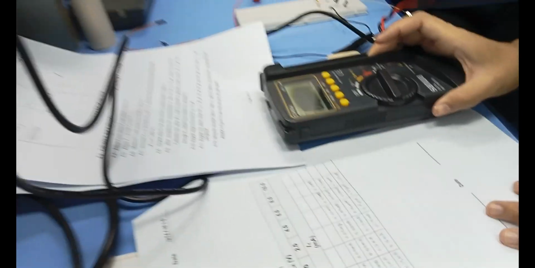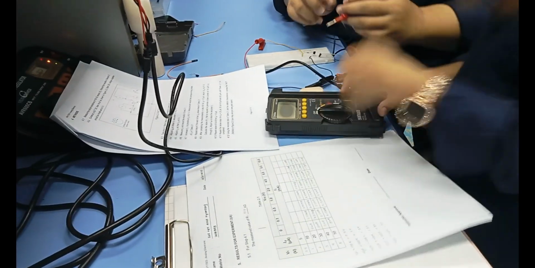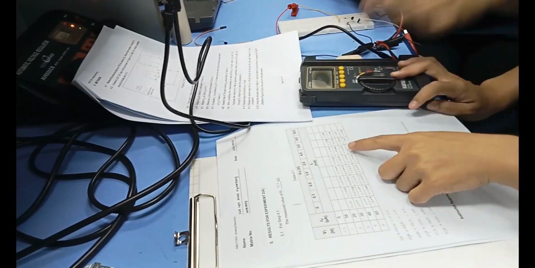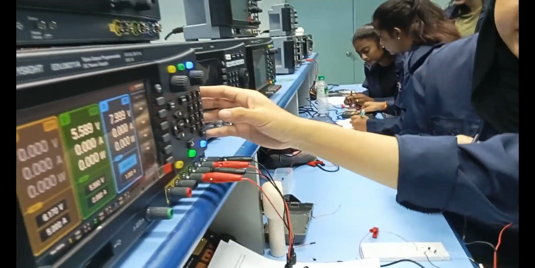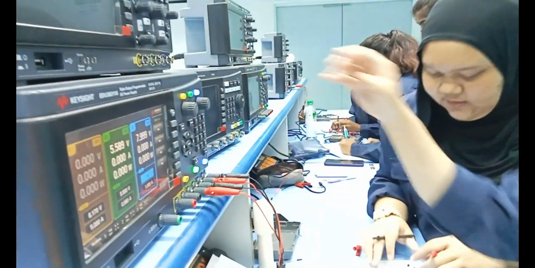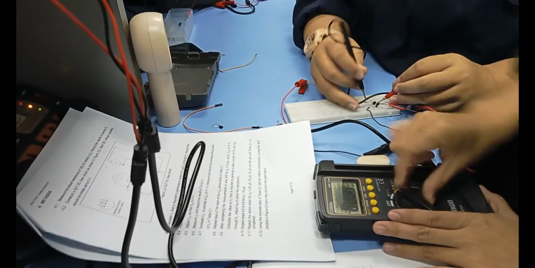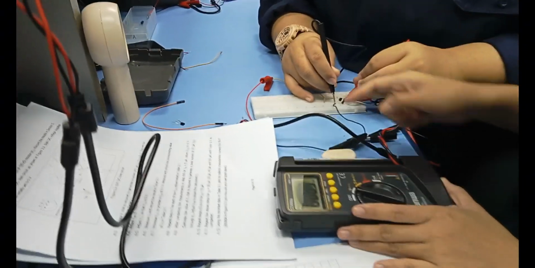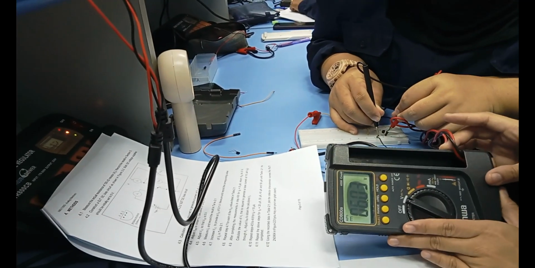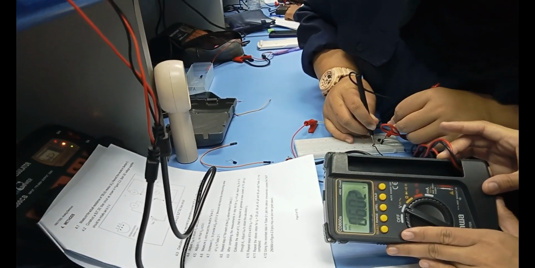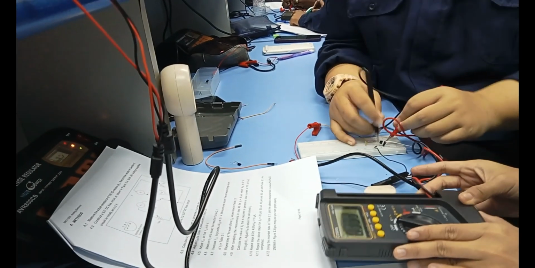Okay, good. Okay, continue. So we try 6 volts. 6. So we calculate VCE first. So we get 6.02.